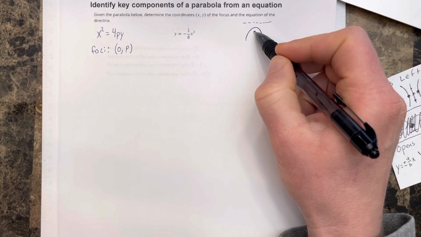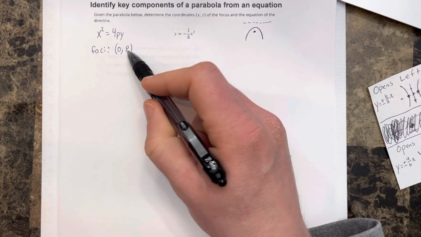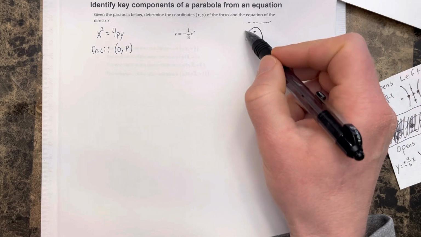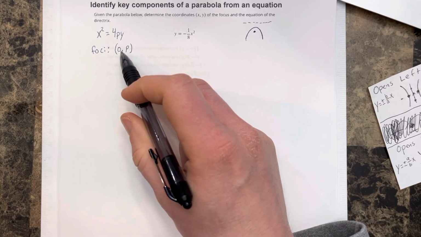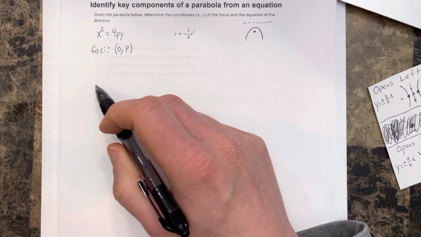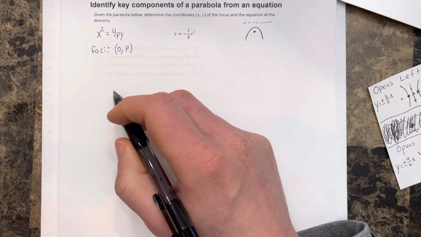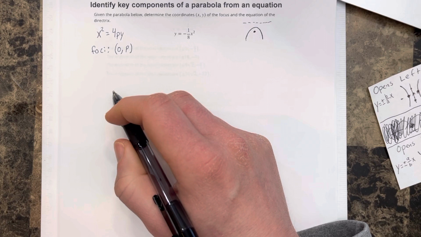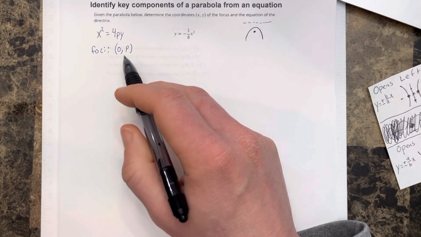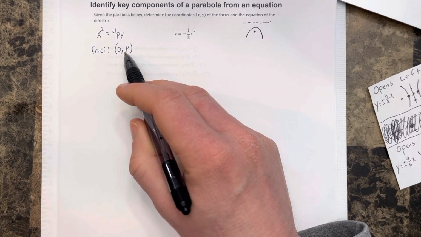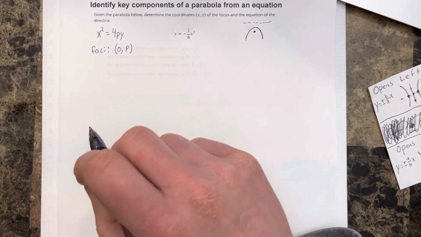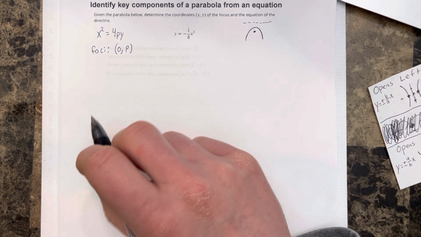We have a downward facing parabola, so the y value is the thing that's changing for the foci. So that's why we're writing (0, p) here. If we had a sideways facing parabola, then it would be (p, 0) instead of (0, p). So we got (0, p) for the foci, and then our directrix, once we figure this out, is going to be opposite of that. So let's go ahead and check this out.